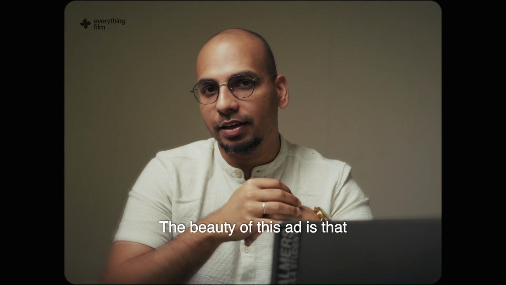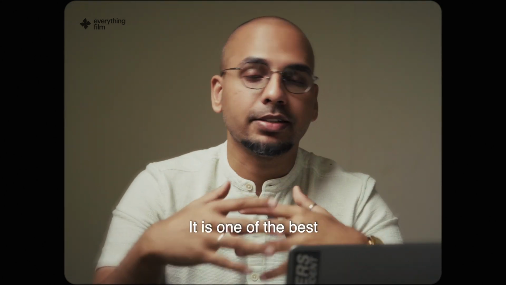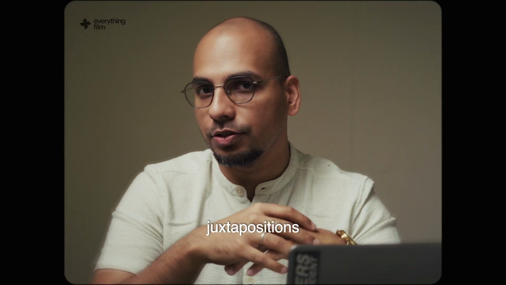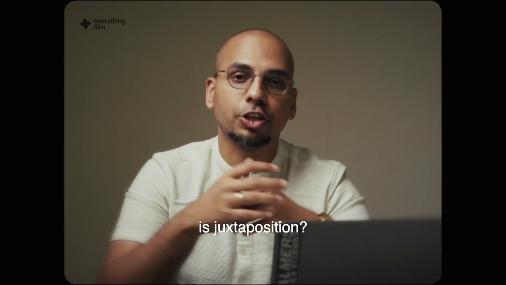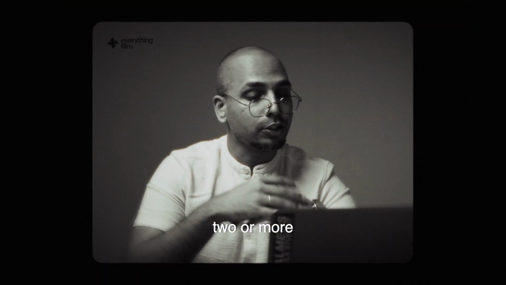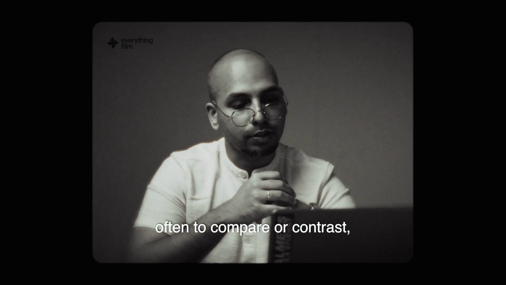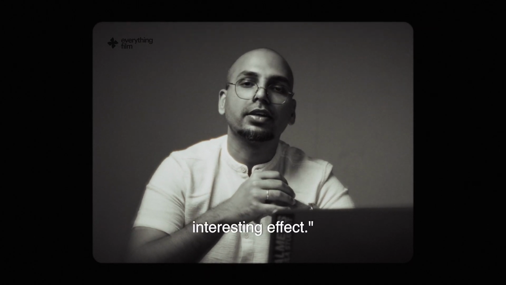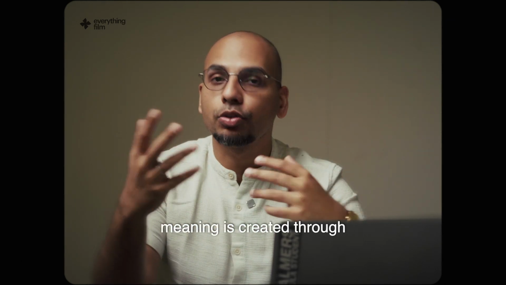The beauty of this ad is that it says everything it needs to with just one shot. It is one of the best examples of visual juxtapositions that I've seen. Now, for people who are not pretentious douchebags, what is juxtaposition? It means, and I quote, the act or instance of placing two or more things side by side, often to compare or contrast, to create an interesting effect. Basically, it means put two things side by side and a meaning is created through that comparison.